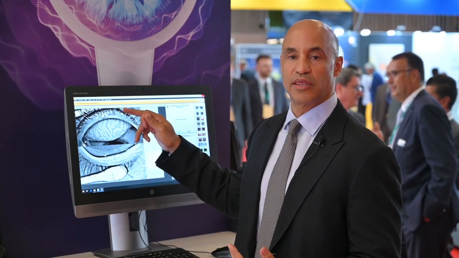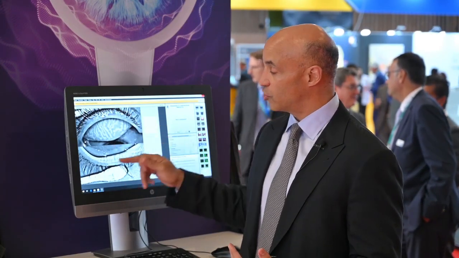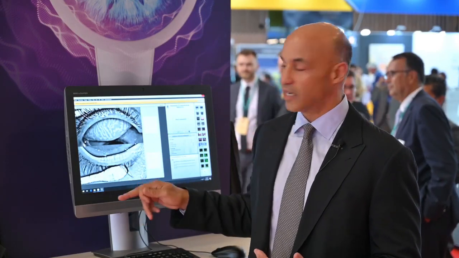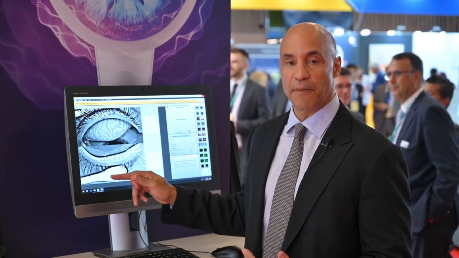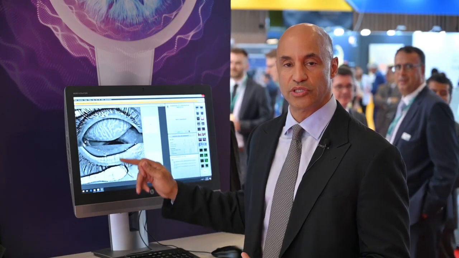Another thing you can use with the Keratograph 5M is get pictures of the lid margins. What I'm looking for there is patients with telangiectasias going to these Meibomian glands. If they have telangiectasias, you know that they have some rosacea. 80% of patients with rosacea have Meibomian gland dysfunction in dry eye. So that's another telltale sign.